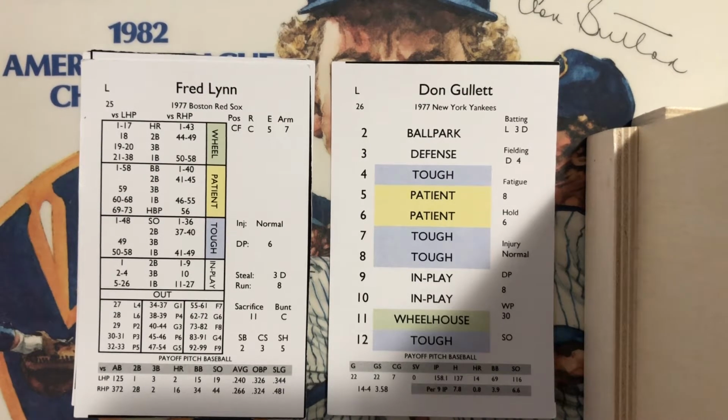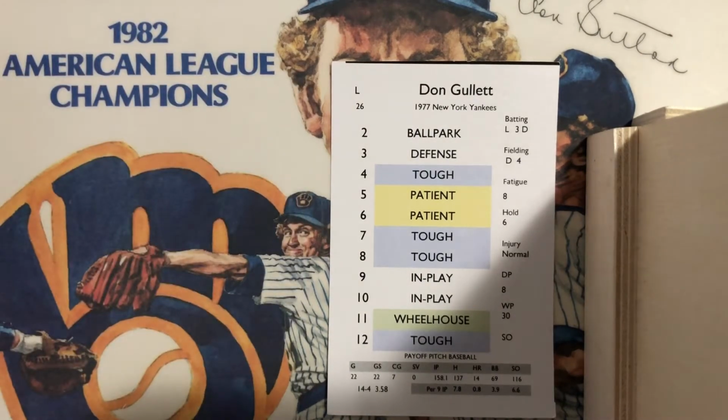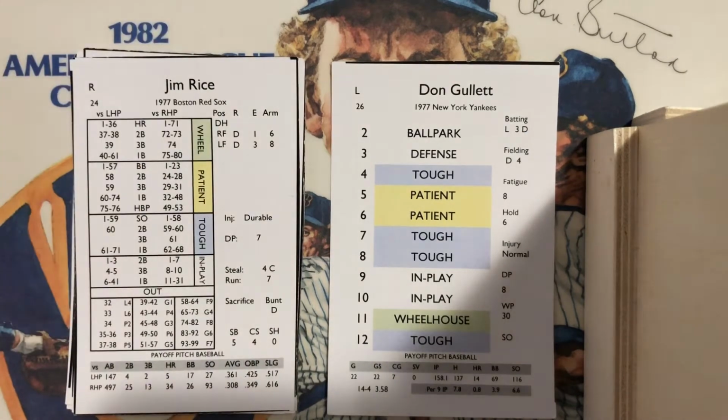is grounded to Bucky Dent. Dent goes to Randolph for one, back to Chambliss for two, and it's a soul-crushing, rally-killing double play in the first inning. Turned by the Yankees.